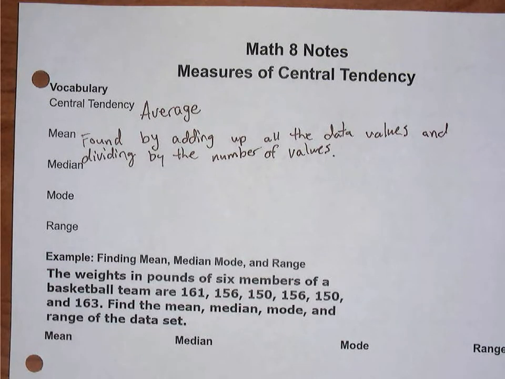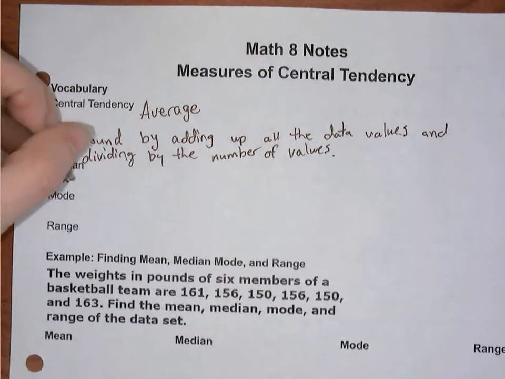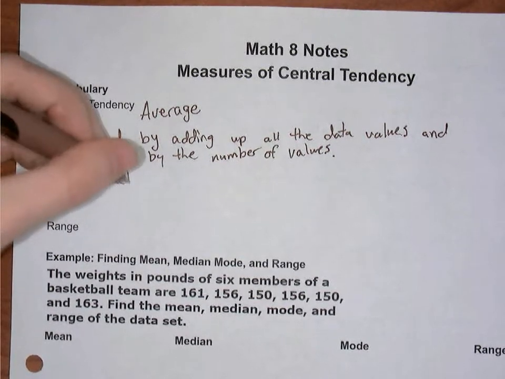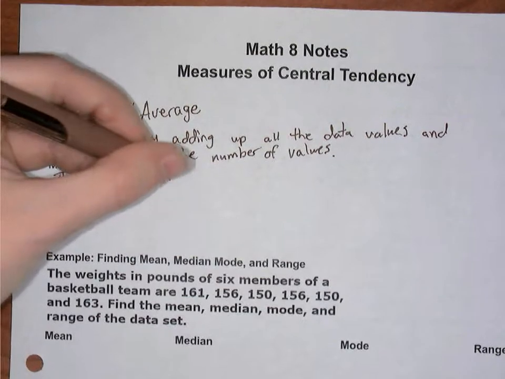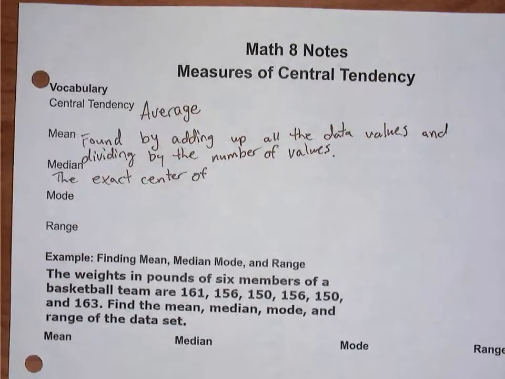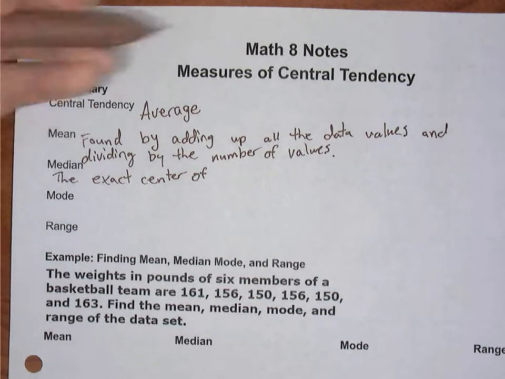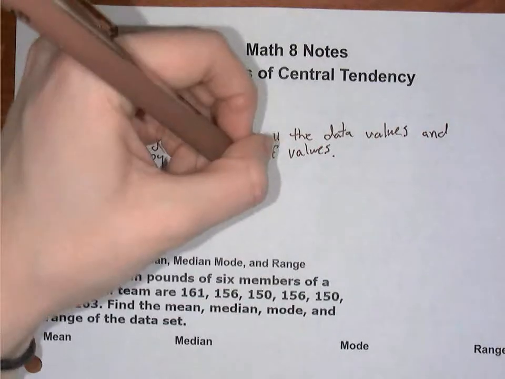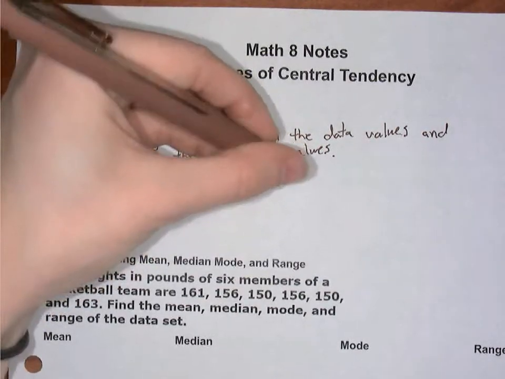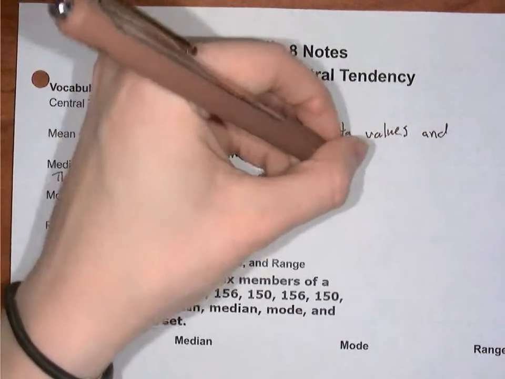The median's pretty simple. That's the exact center of a set of data. The exact center of, and I think I'm going to call that an ordered set of data, because we need it to be in order from smallest to largest. So the exact center of an ordered set of data.